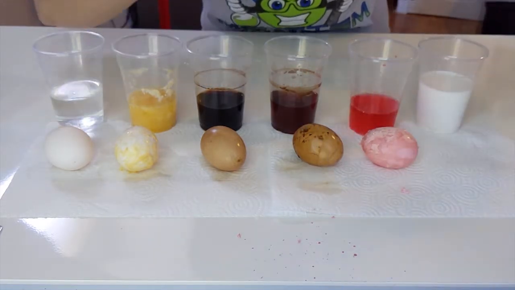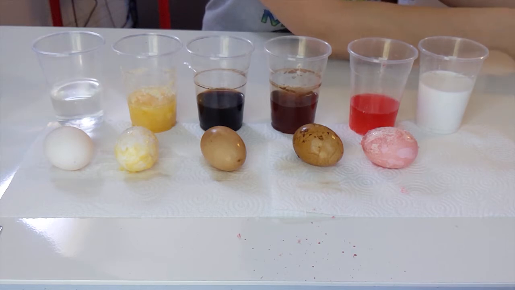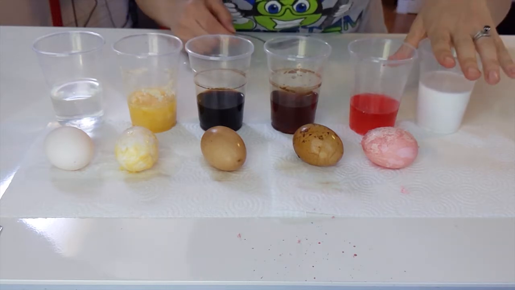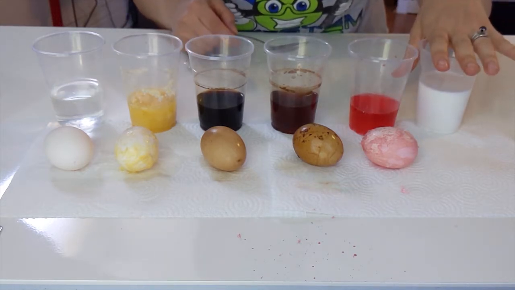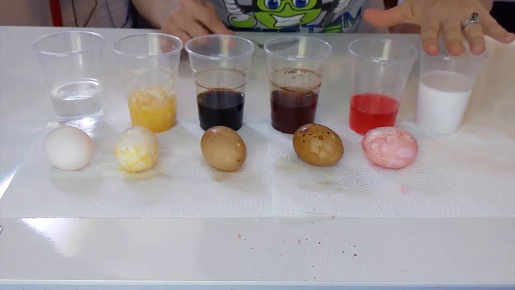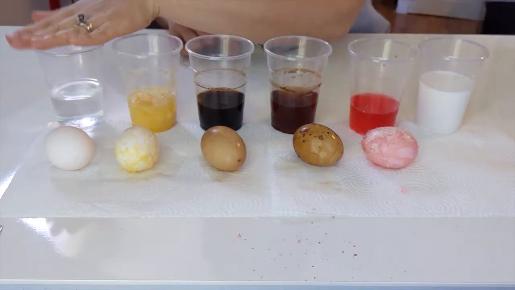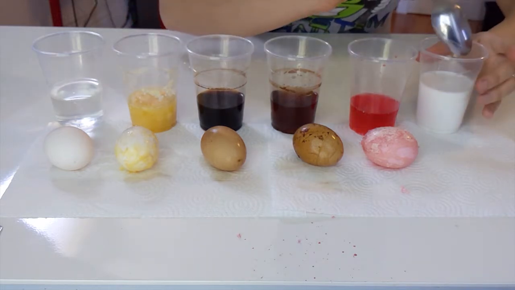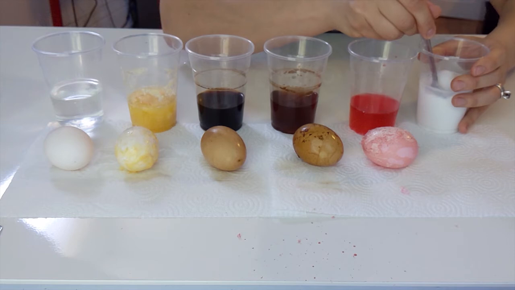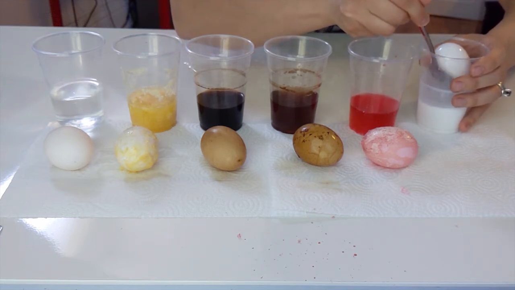All right, our last one is our milk. We all know milk is good for your bones, good for your health, makes you strong. We're told that all our life. And one of the reasons why it's good for you is not just all the vitamins in it, but it is pretty neutral. It's going to have a very similar pH to water. So can you make a prediction? What would that be like on our egg? If it has a similar pH to water, what could you expect?